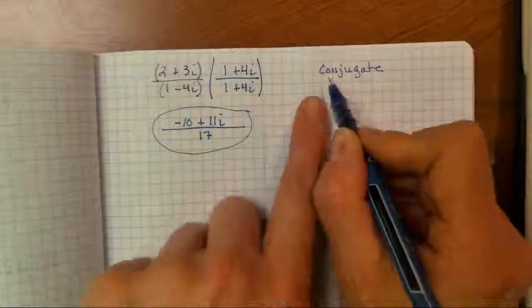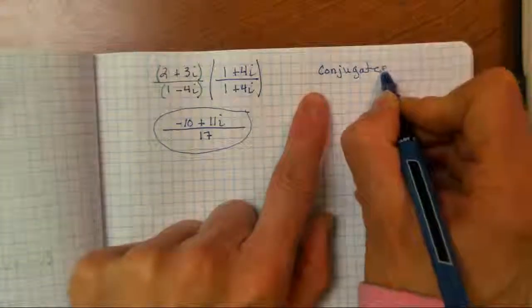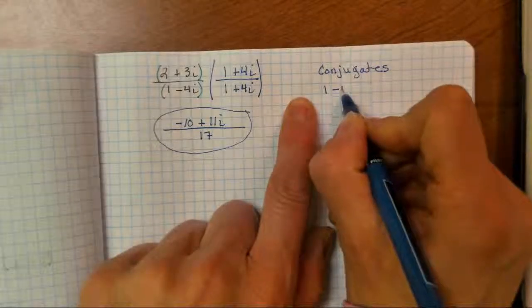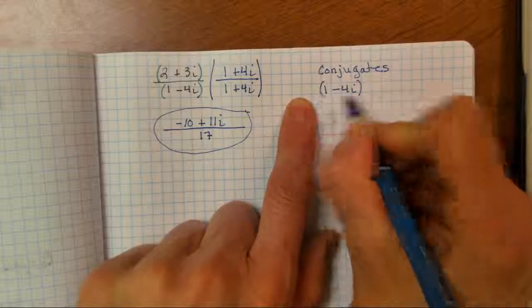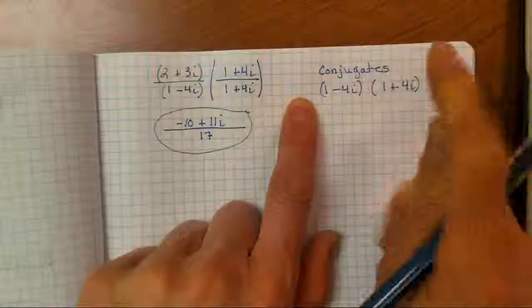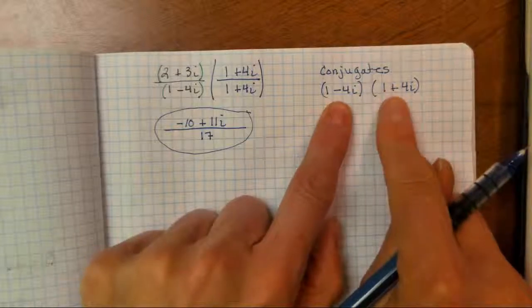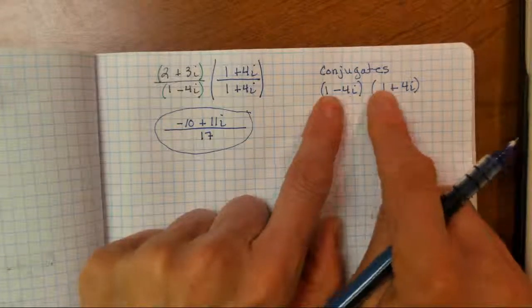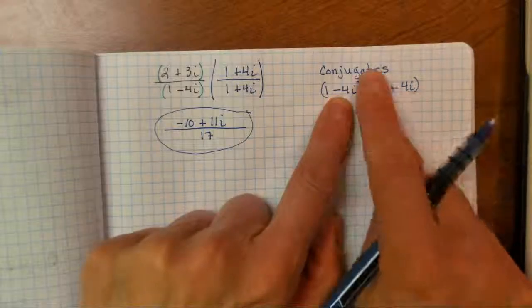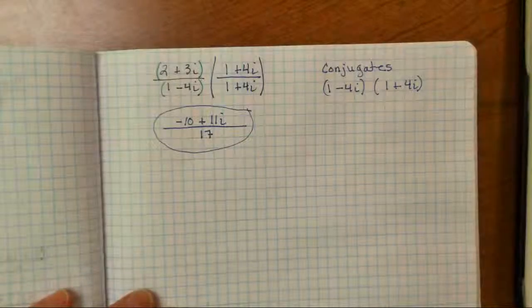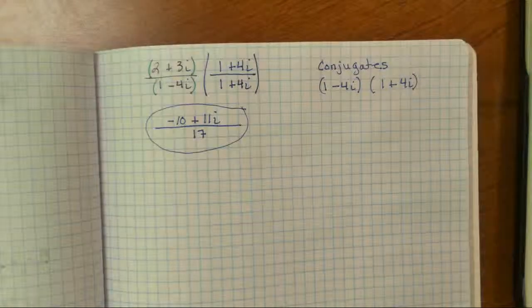So I want to talk about conjugates. So the conjugates, I'm going to put an s at the end. So here I have 1 minus 4i. My conjugate would be 1 plus 4i. So just as long as my signs are the opposite inside each binomial, in between my real and my imaginary, I have conjugates, and then I can work my problem out as such. Not too complicated once you know the trick.